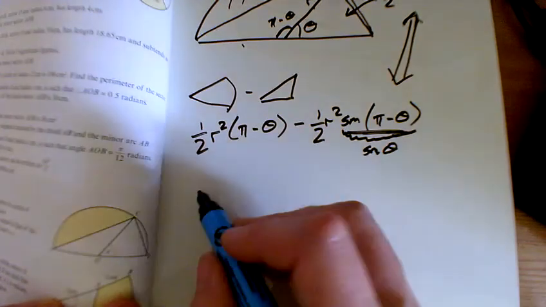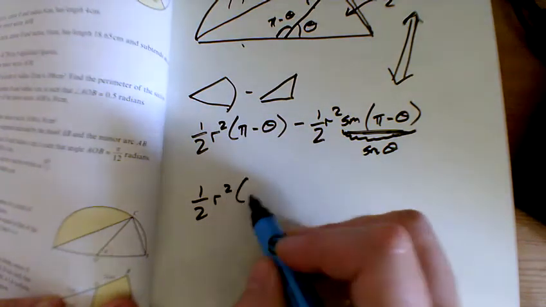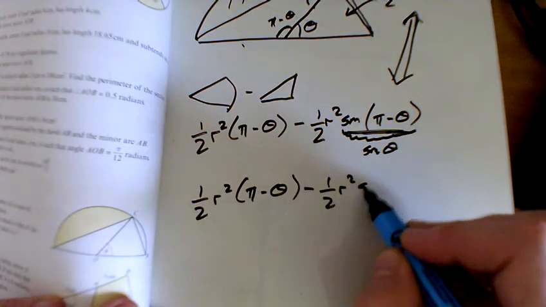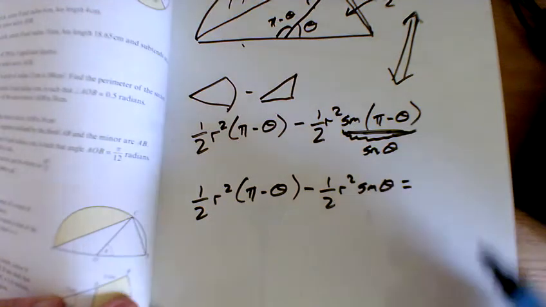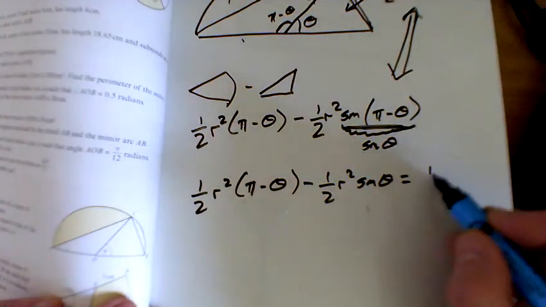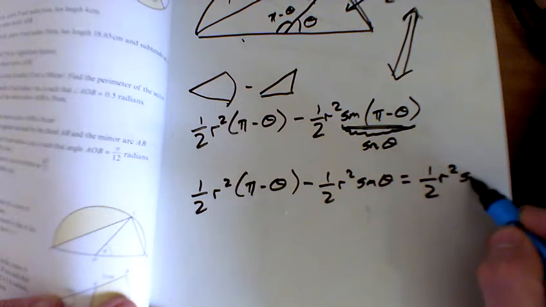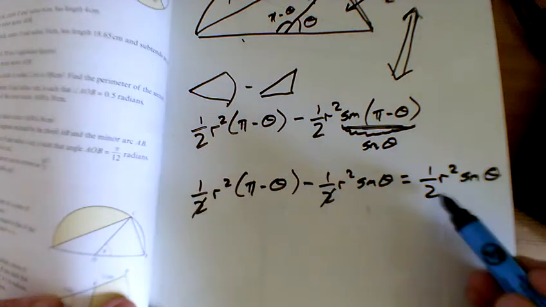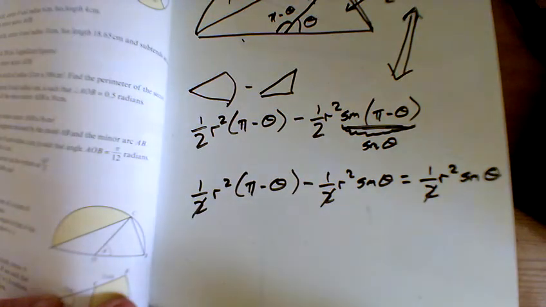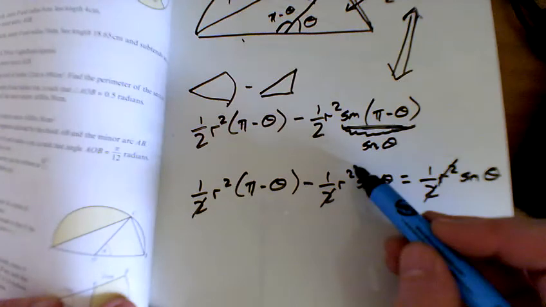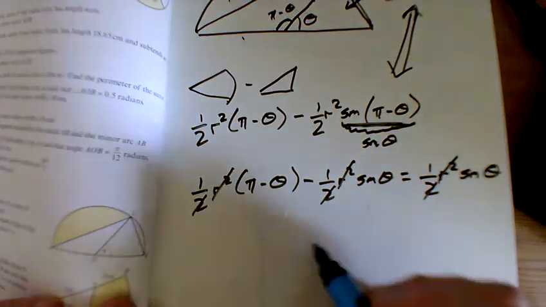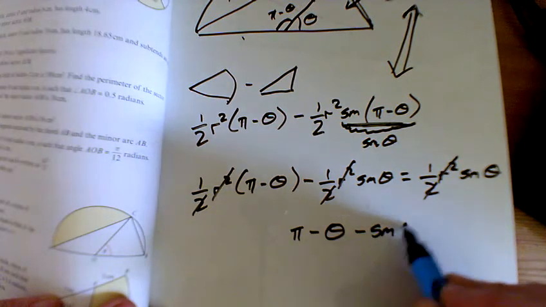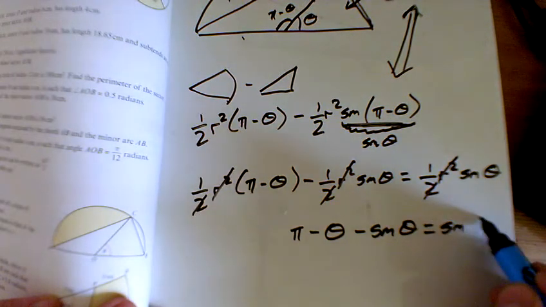Now with that, we can now do some rearranging of this to tidy everything up. So I'm going to write sine theta here instead. And we've said that this area is the same as that area. And so we've got all of that. Right, some tidying up. Let's times everything by 2 to start with. Times by 2, times by 2, times by 2. Let's divide by r squared everywhere. Divide by r squared, divide by r squared, divide by r squared. That leaves us with pi, take away theta, minus sine theta equals sine theta.